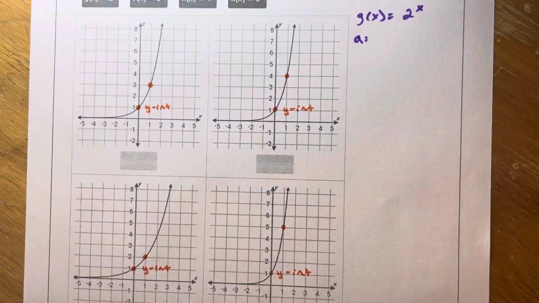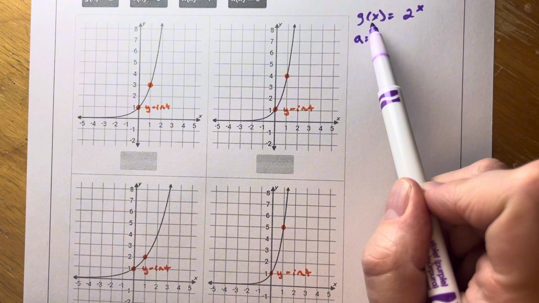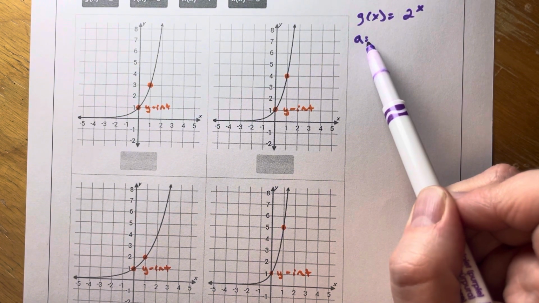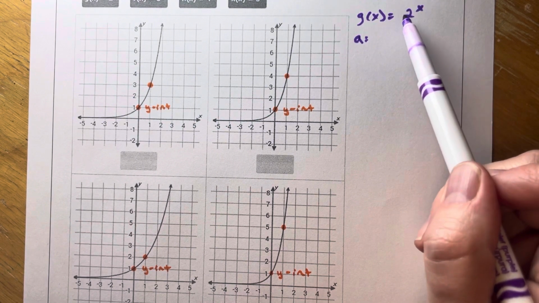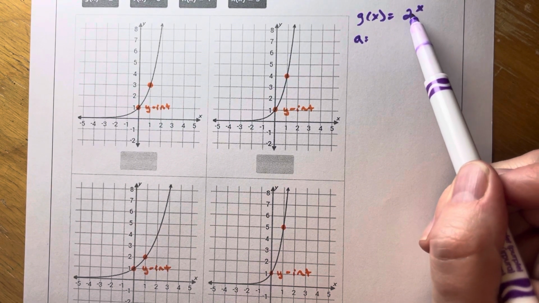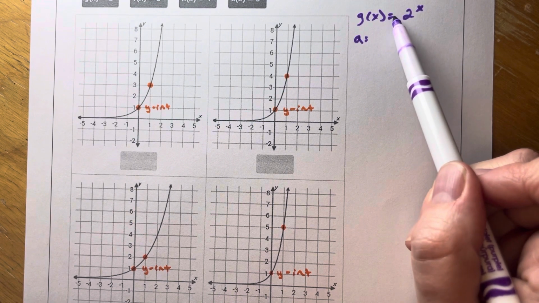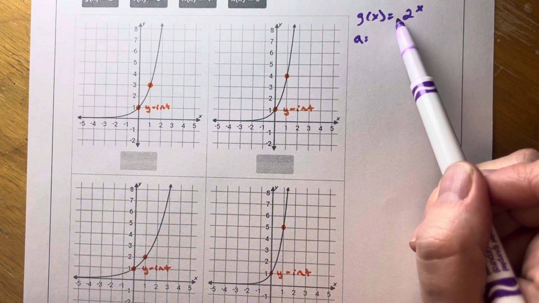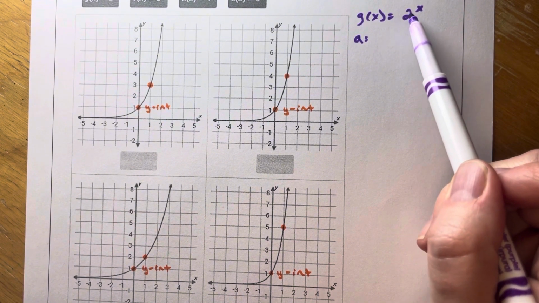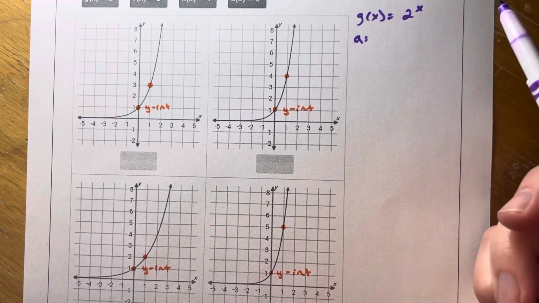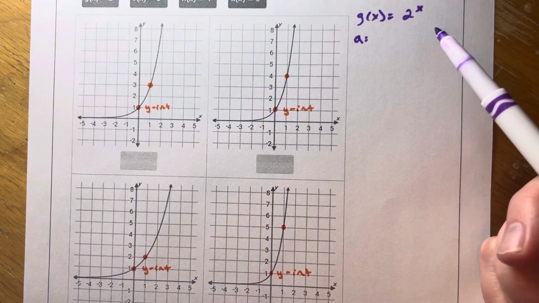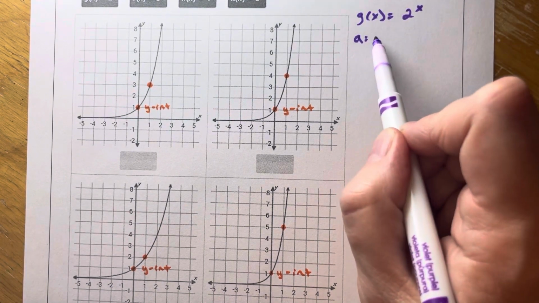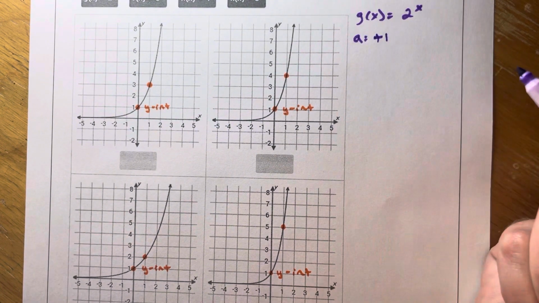Our first function to look at is g of x is equal to 2 to the x power. So to get this started, let's look at a. A is the part of our equation that does not have an exponent on it that comes at the very beginning. And we learned in the introduction that if there is no number here in front of the part that has an exponent on it, then we know that a is equal to 1. And you have learned from all of your mathematical training that if there is no symbol showing, then we also know that a is equal to a positive 1.